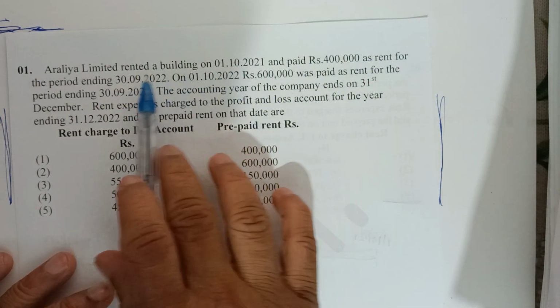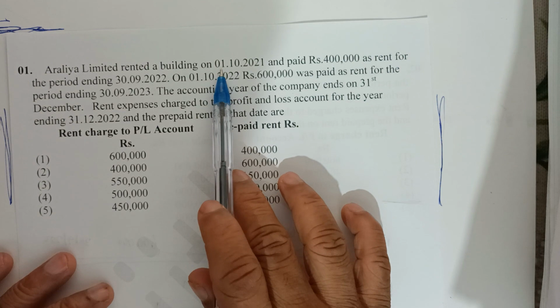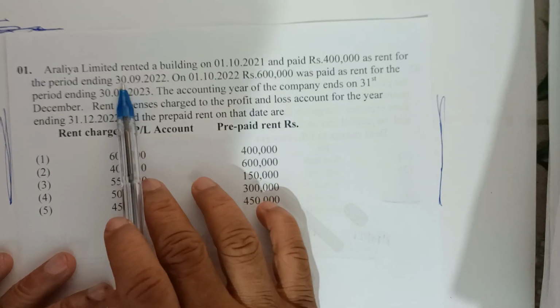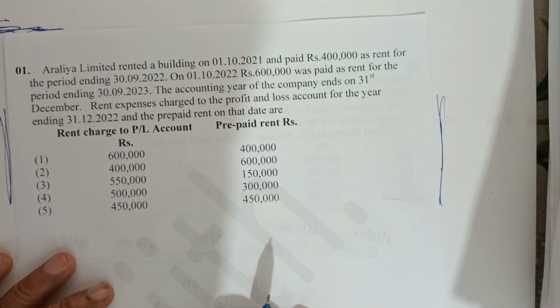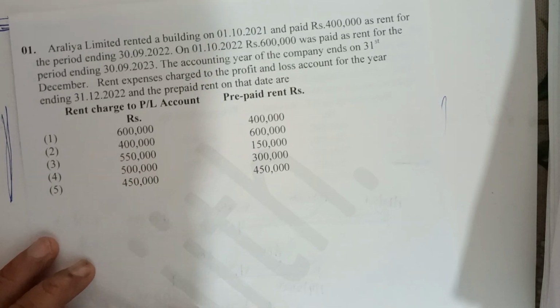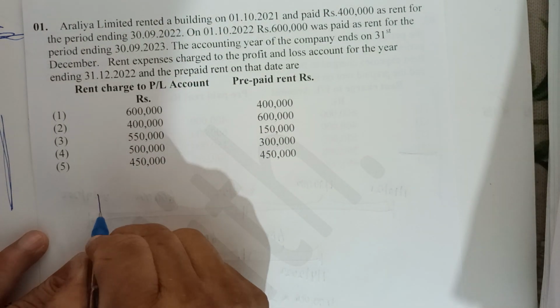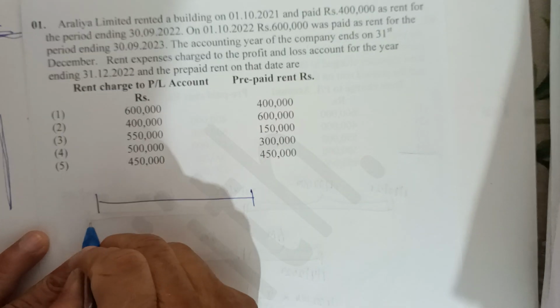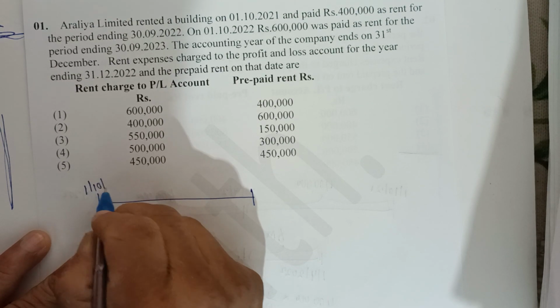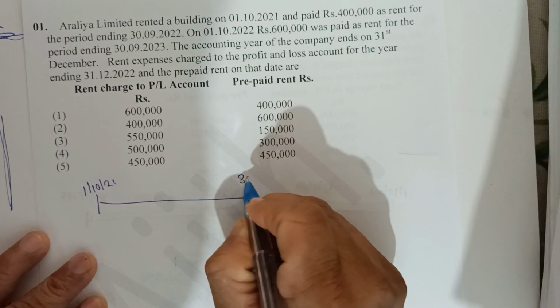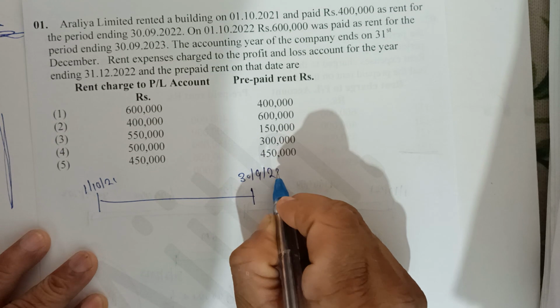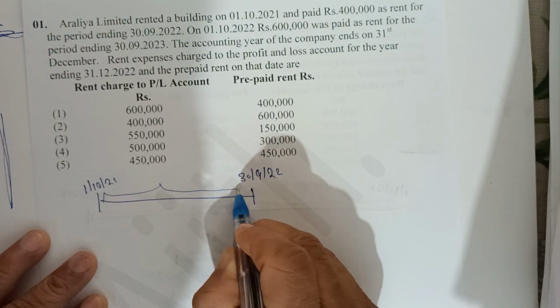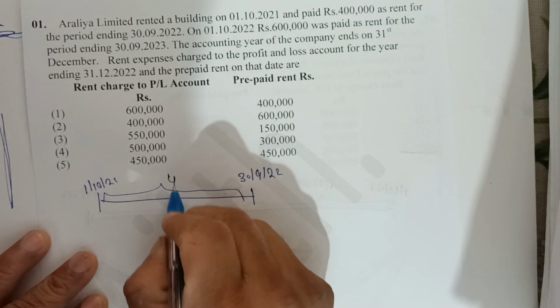First one, recognize the rent agreements. Think: rented on 1st October 21 to 30th September 22, paid for that period 400,000. Therefore, this is the first rent agreement. It started 1st October 21 and ended 30th September 2022, and for that period the rent paid was 400,000.